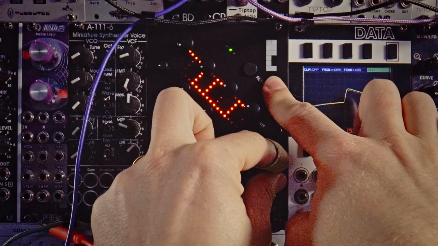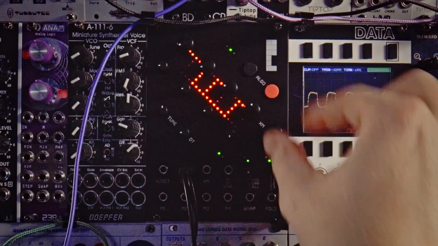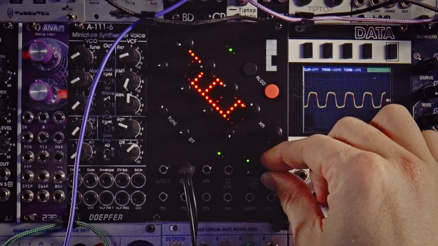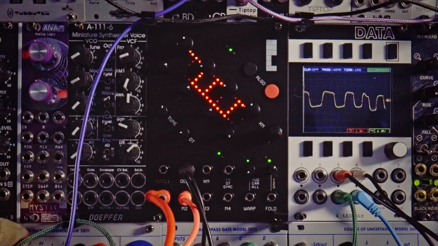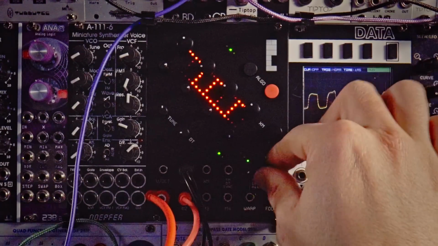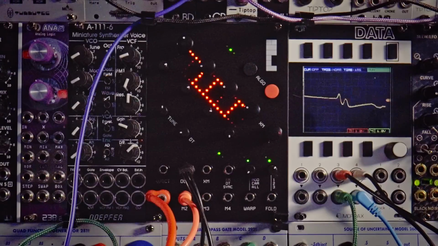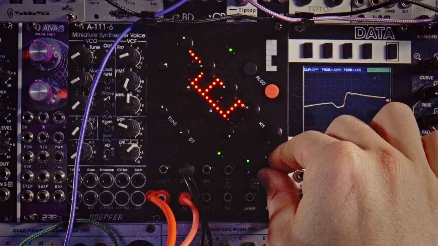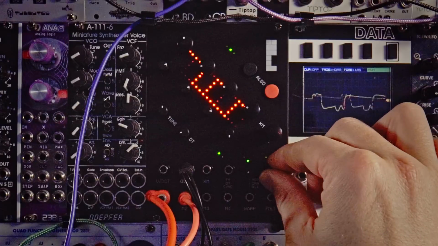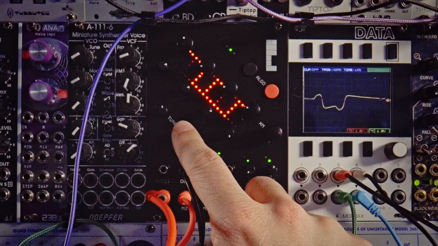And then the third one is soft clipping, which squares off the sound. Woof. You get a very driven, warm sound. Kind of an effect. And there is a third effect in here.